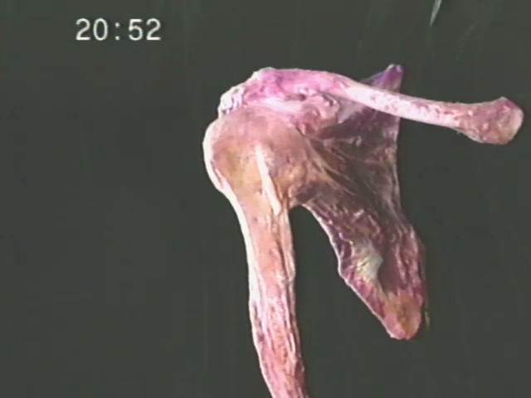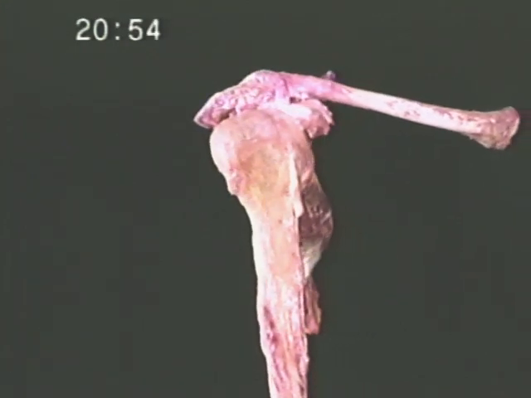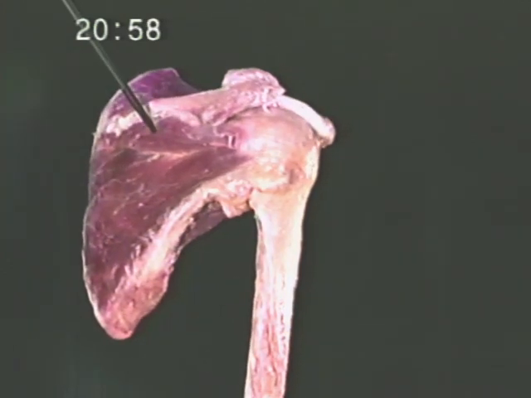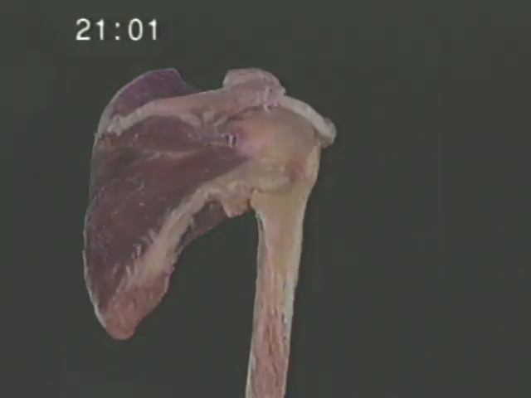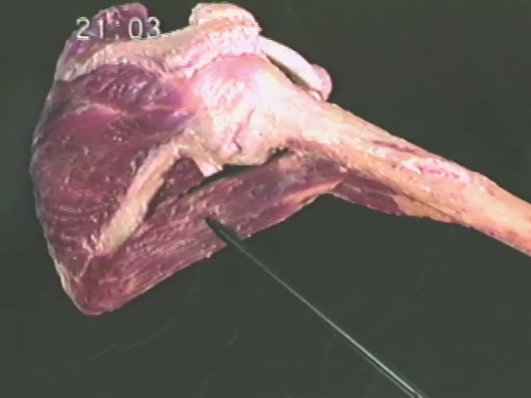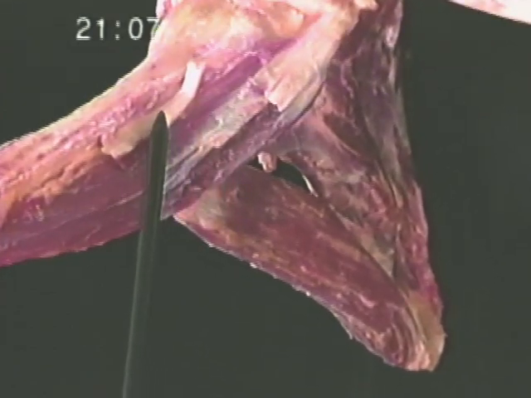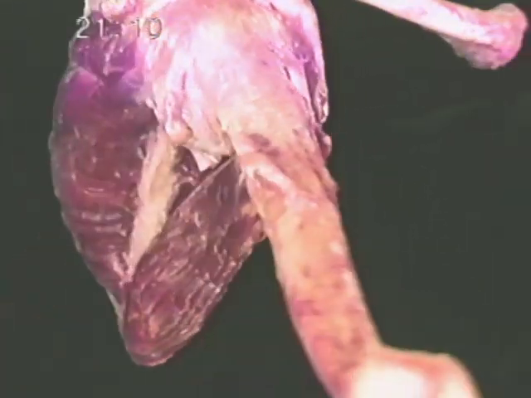Now that we've seen all the muscles which act on the scapula and on the proximal humerus, let's review them. If you want to test yourself, turn off the sound. Subscapularis, supraspinatus, infraspinatus, and teres minor. Teres major, coracobrachialis.